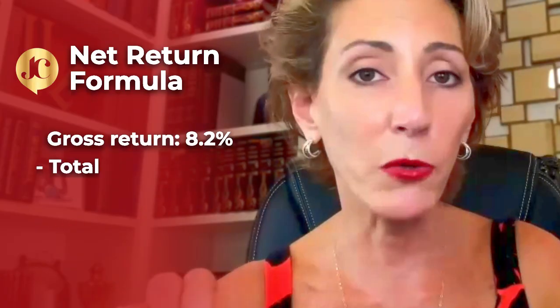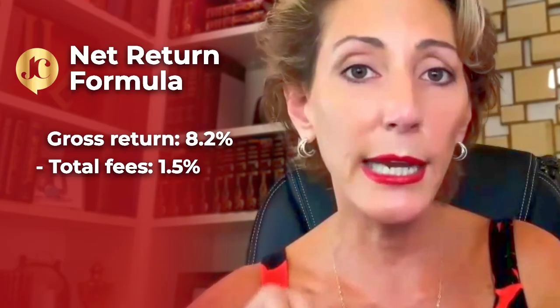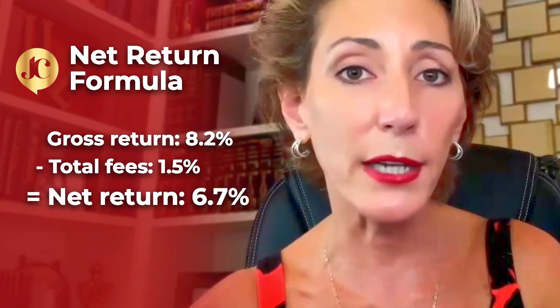The third question I want you to answer is, what did I keep? Your net return after fees. So I want you to be able to say, after fees, I kept 6.7% of my gains. So here's a quick calculation framework. I call it the net return formula. Your gross return, say 8.2%, minus your total fees, 1.5%, equals a net return of 6.7%. Once you can answer these 3 questions, you'll never feel intimidated by your statements again. You'll have the clarity to make informed decisions about your investments.